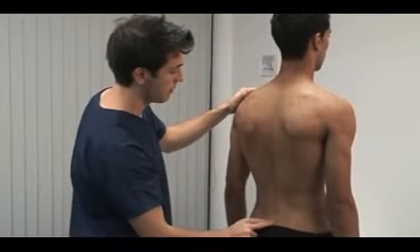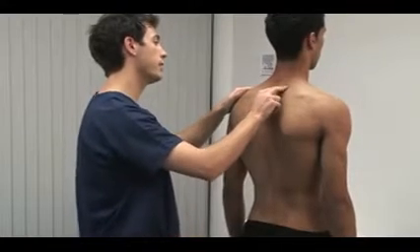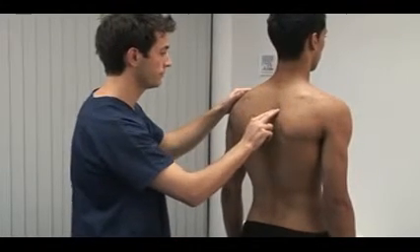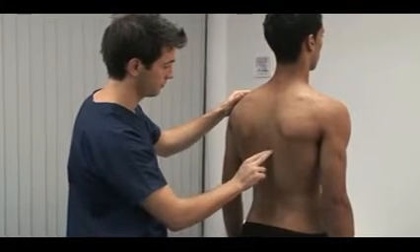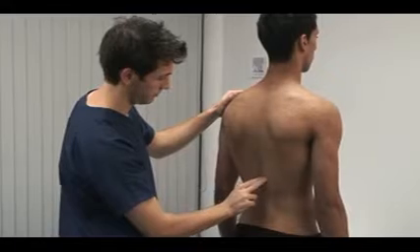The L4-5 interspinous space is palpable at the level of the iliac crests. Again, let me know if it's sore. Feel for tenderness in the paraspinal muscles. You may also notice areas of increased tone.